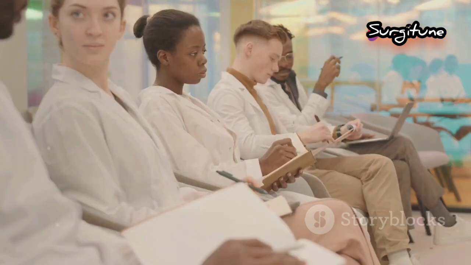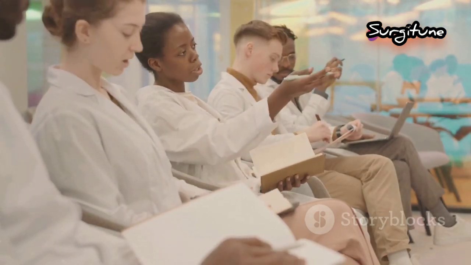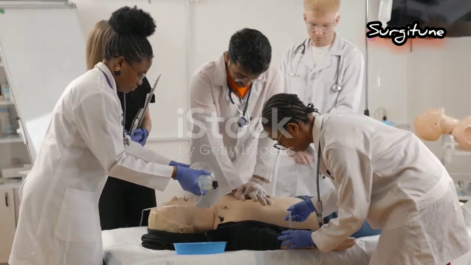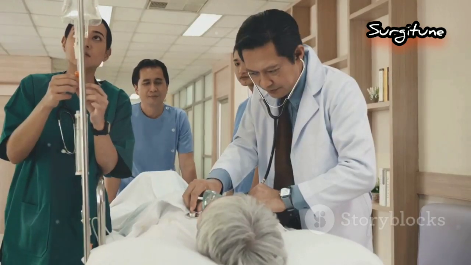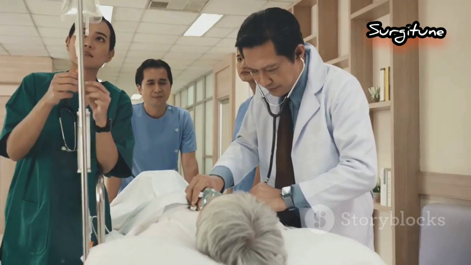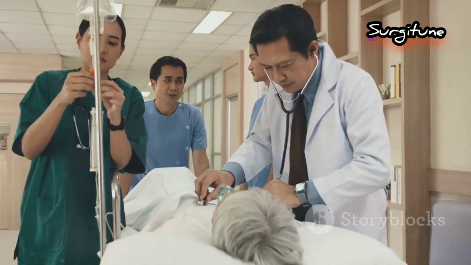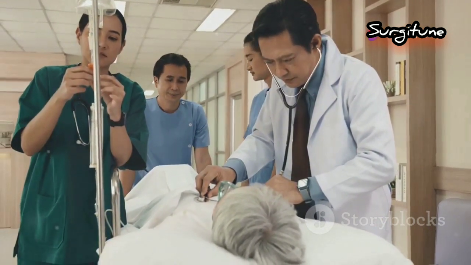Medical students must grasp the complexities of shock. This understanding is crucial for their future practice. Shock can manifest in various medical scenarios. These include trauma, severe infections, and heart conditions.